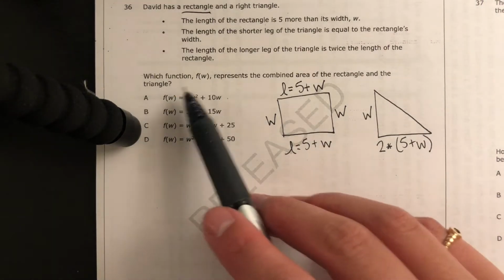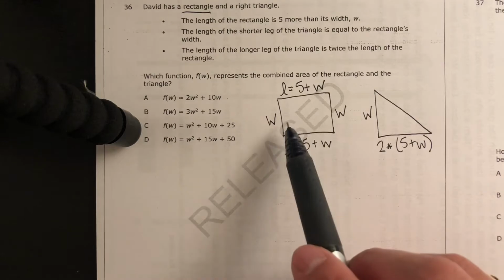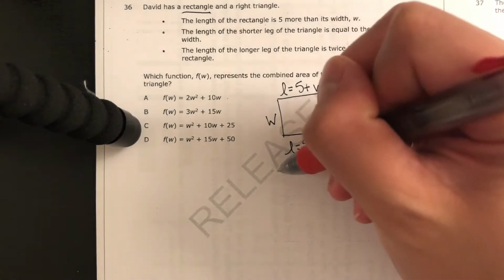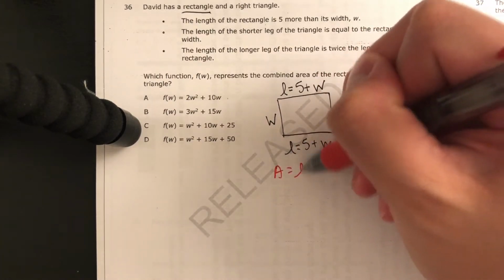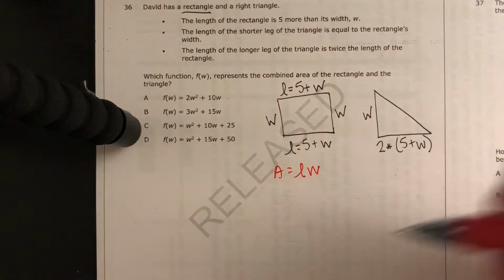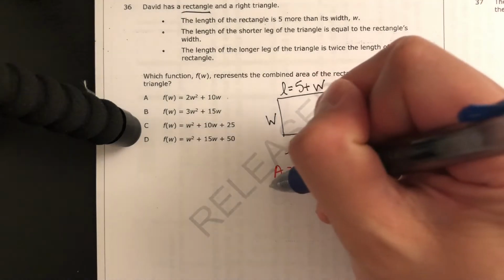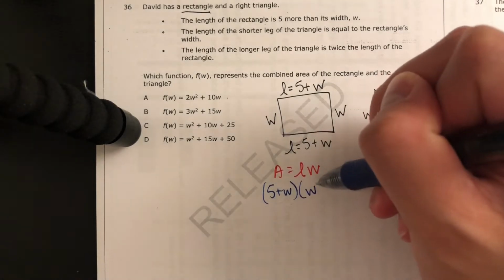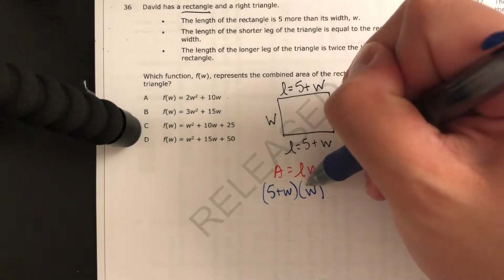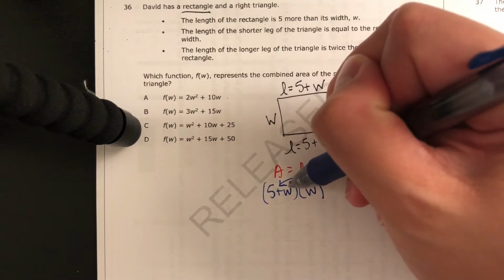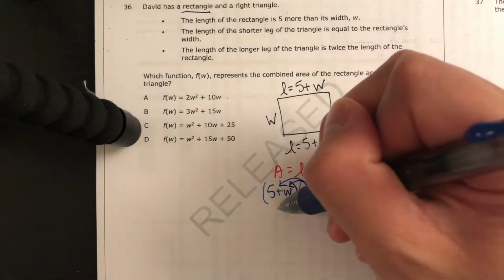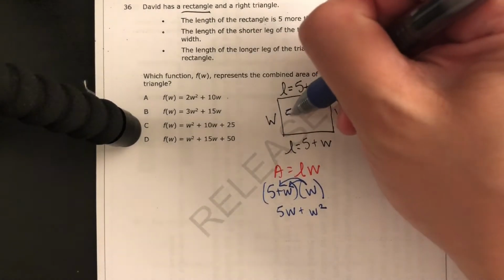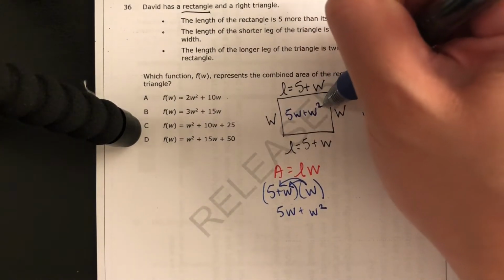All right, so which function represents the combined area of the rectangle and the triangle? So let's begin with the rectangle. I know that to get the area, I do area equals length times width. So I'm gonna do the length, which is going to be 5 plus W, and it needs to be in parentheses, times the width, which is W. I have to distribute this W to both of these values. So my area over here is going to be 5W plus W squared. So inside here, I can put 5W plus W squared.